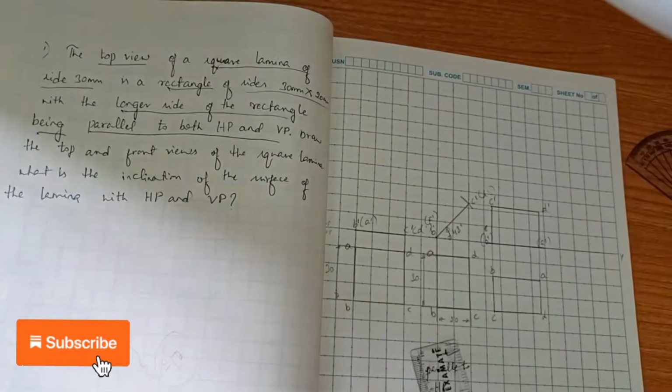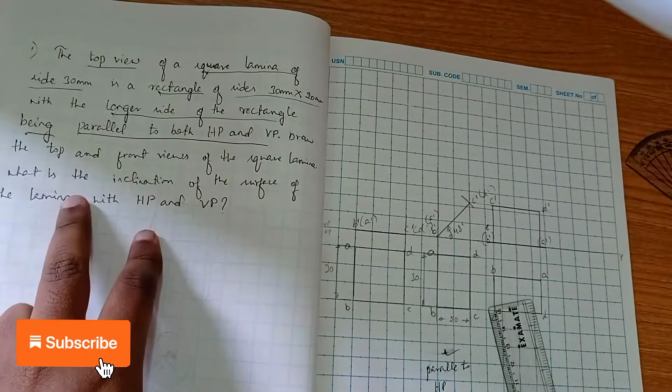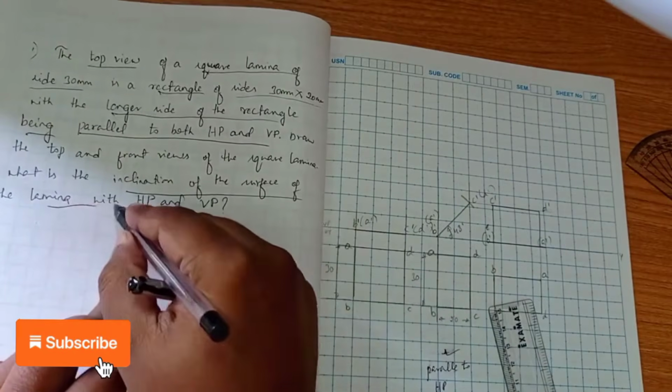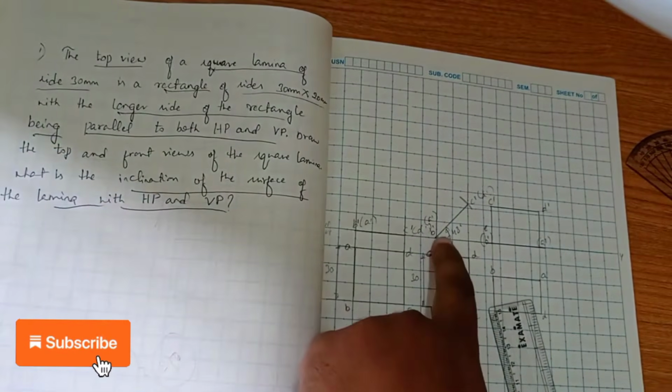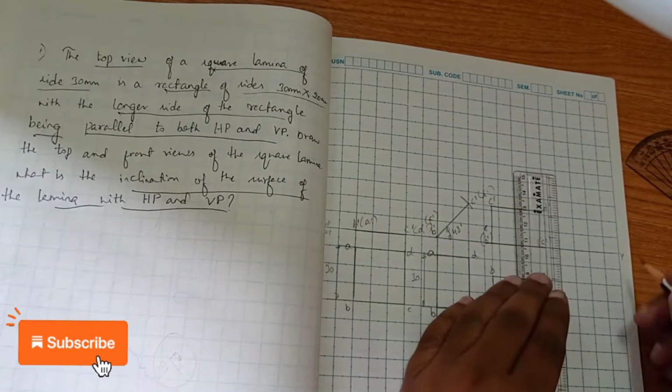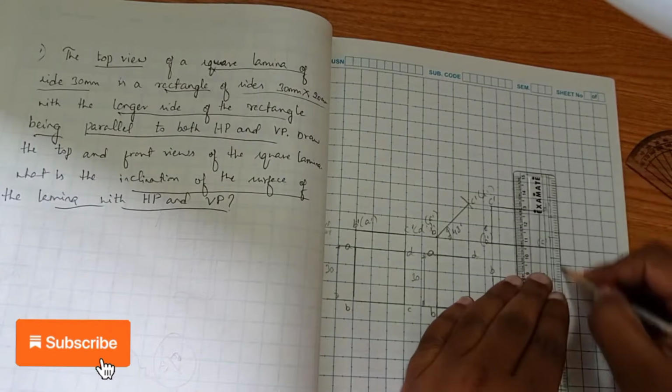Now you can see in this question, draw the top and front views of the lamina. You have to find out the inclinations of the surface of the lamina with HP and VP. We got one inclination, that is the inclination to HP. To find the inclination to VP, first we will draw an x1 y1 line.